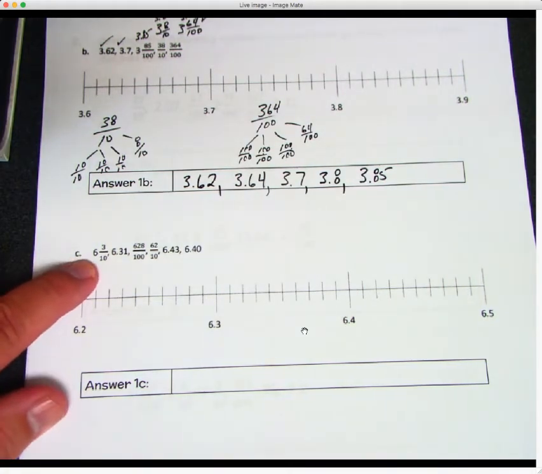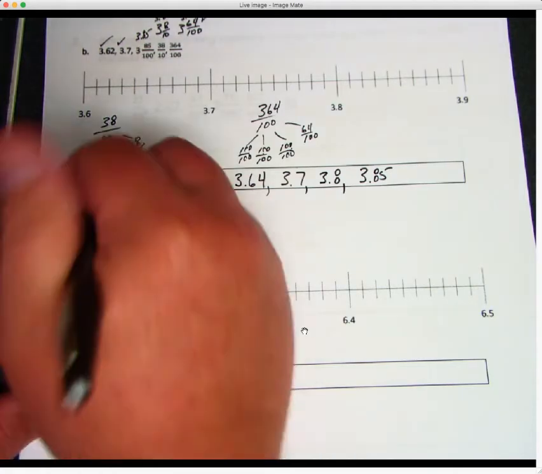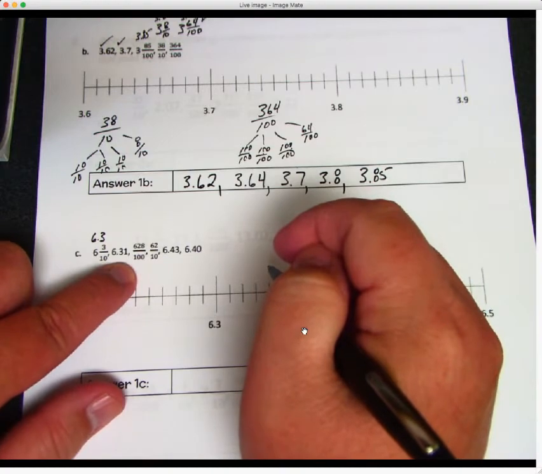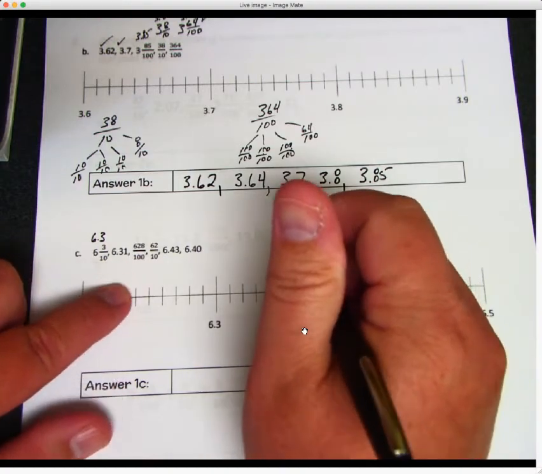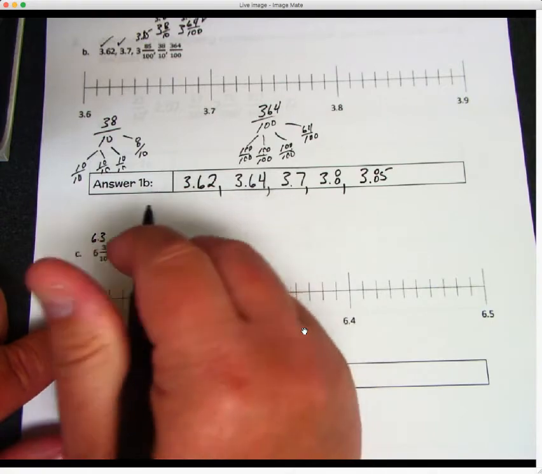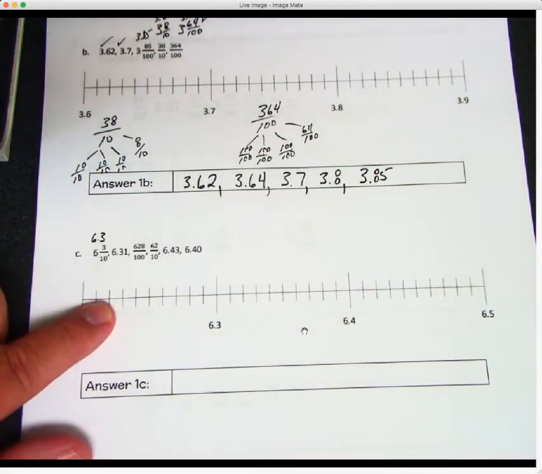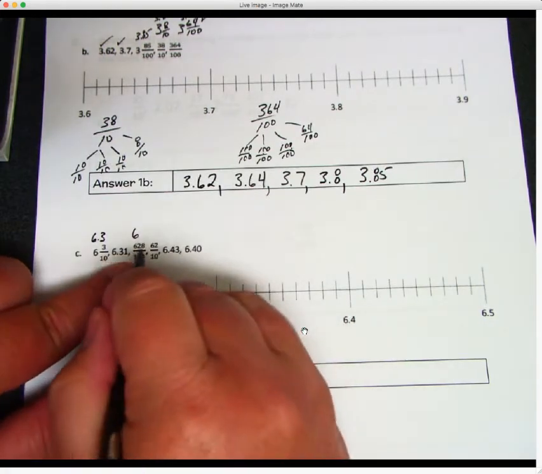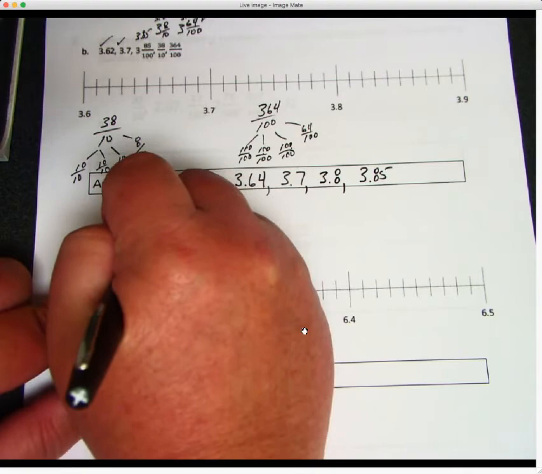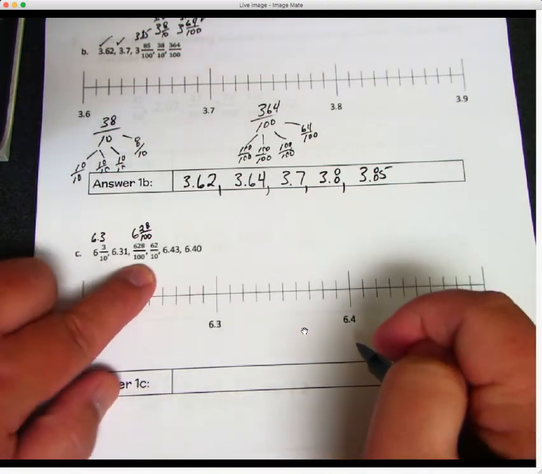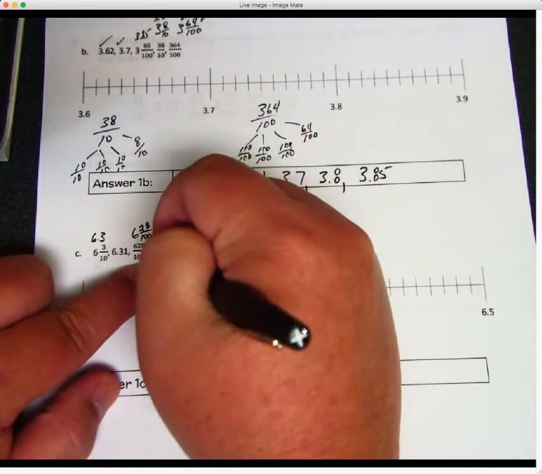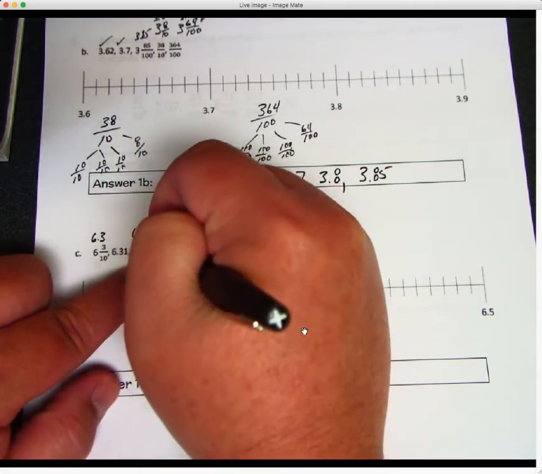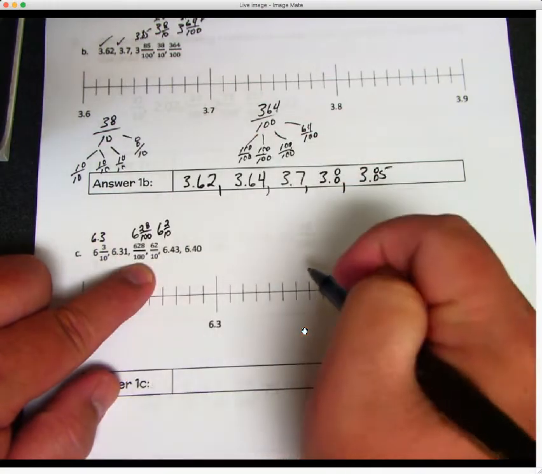So 6 and 3 tenths, but you know I'm going to switch them anyway. Okay, so 6 and 3 tenths would be 6 and 3 tenths. Now, 628 hundredths, I'm not getting tricked this time. Okay, so 628, I'm not going to decompose it this time. How many times would 100 go into 600? It would go 6 times. Well, 6 times 100 is 600. Then there'd be 28 left. So that's 6 and 28 hundredths. 62 tenths. How many times will 10 go into 62? It goes 6 times. 10 times 6 is 60. There'd be 2 tenths left.